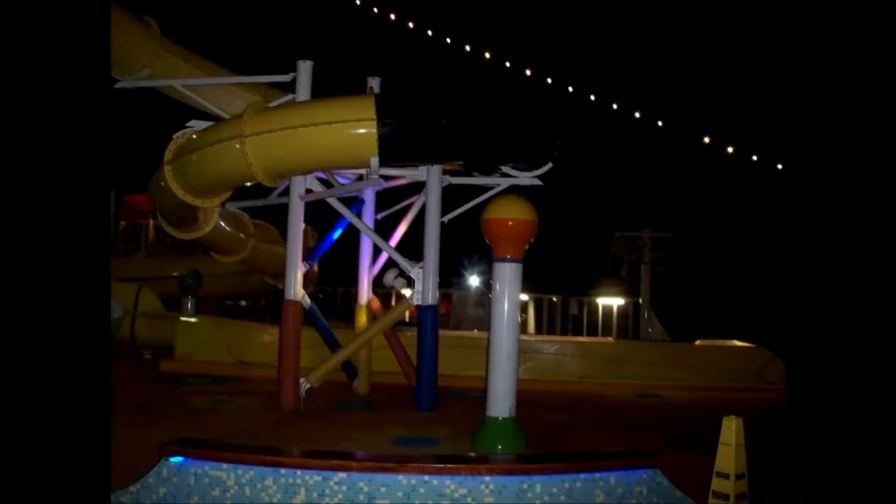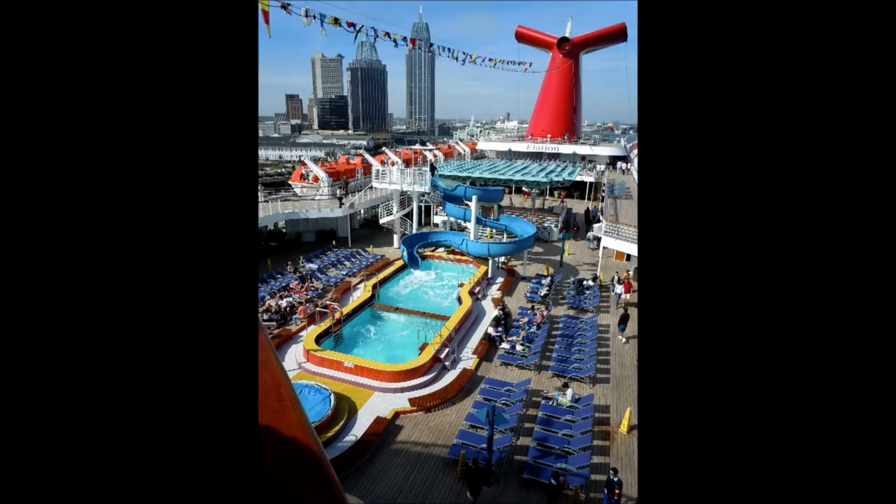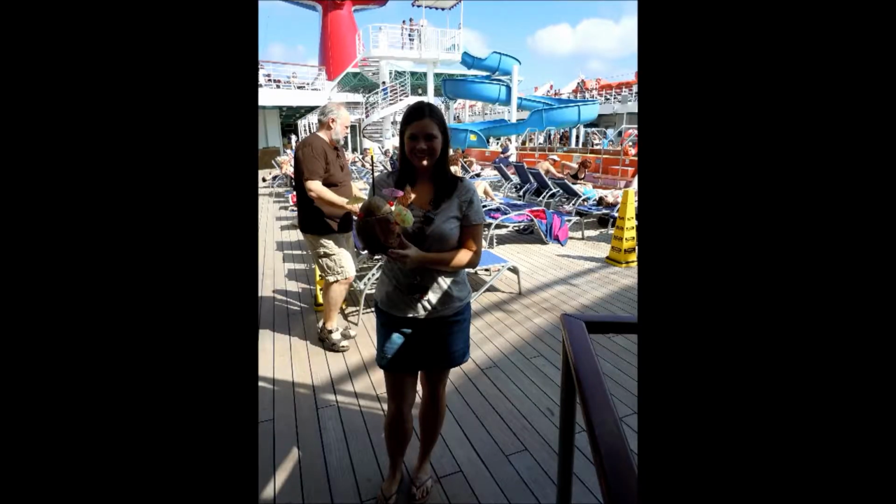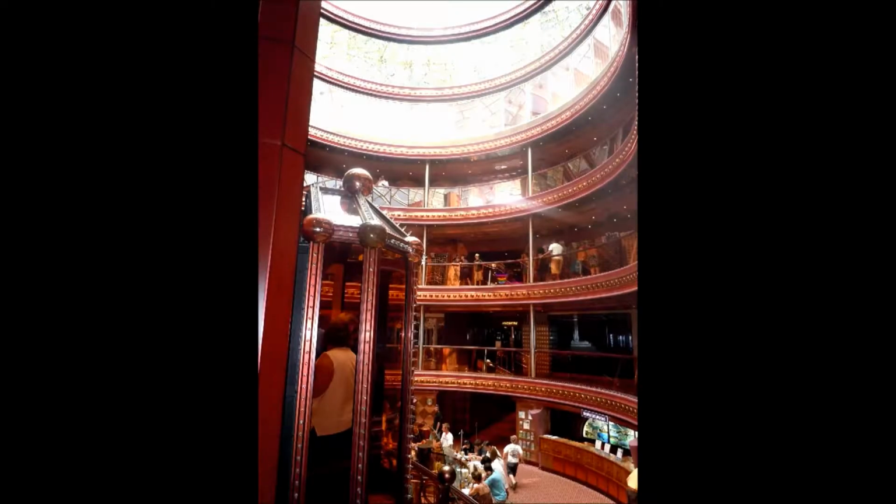There's tons of clubs and bars. Here's different levels in the atrium of the boat. That boat was kind of glitzy. This is the slide at night. Here's a different boat's pool and slide. This slide went right into the pool. The other one didn't. These are some fun coconut drinks we got. Here I am holding the coconut drink at the pool deck. So that was kind of cool.